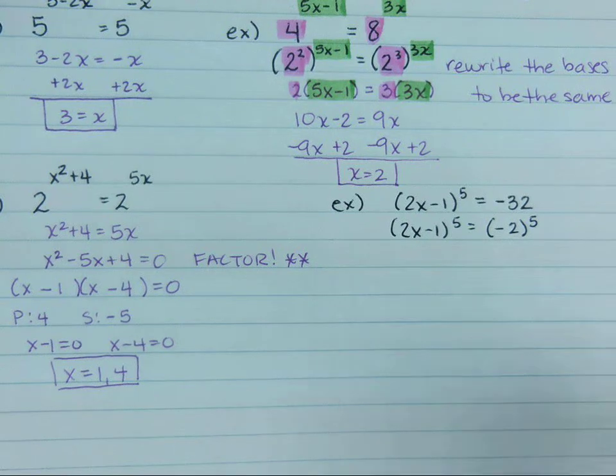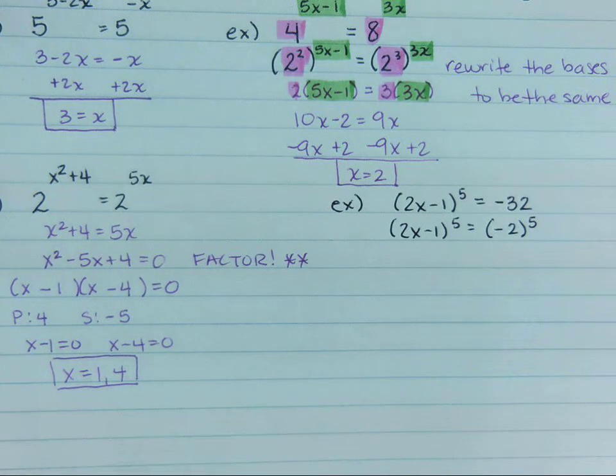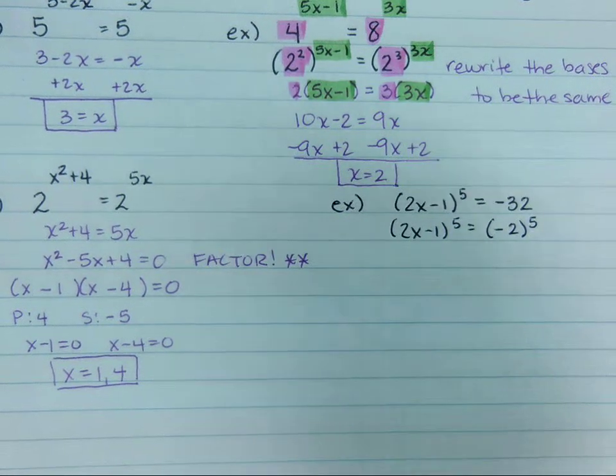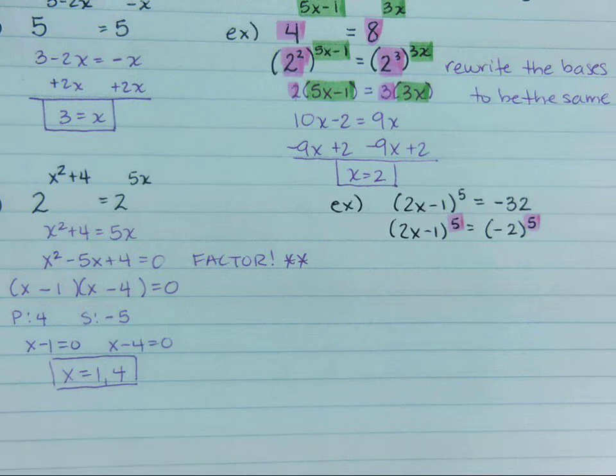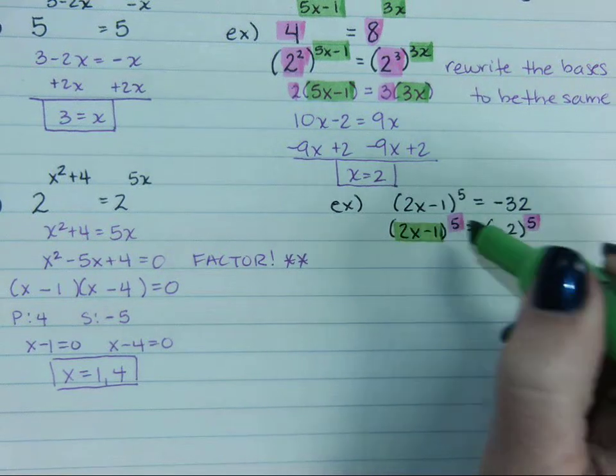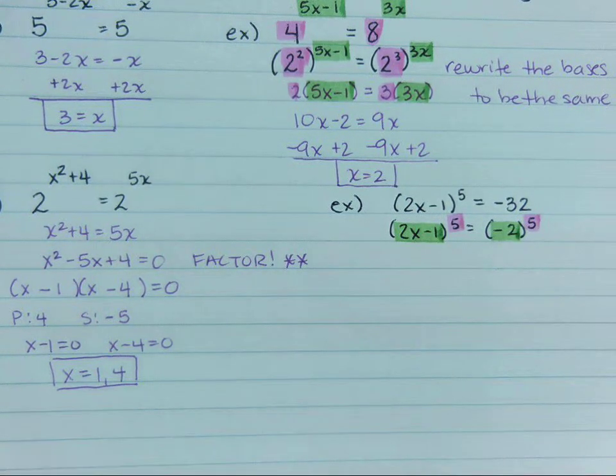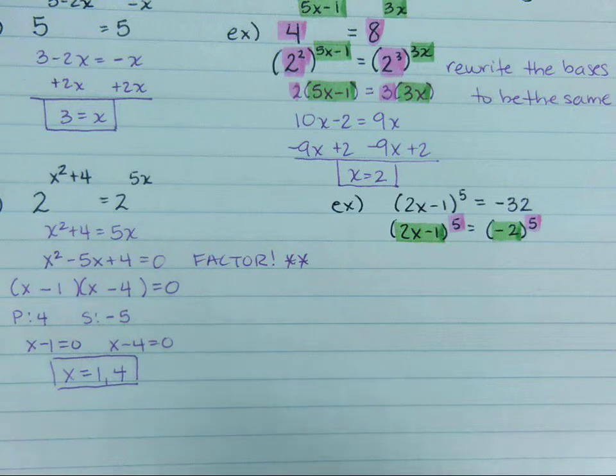Right. But again, now the rule is basically going backwards. So now what I've got is my exponents are equal already. And so if my exponents are equal to each other, then that means that I can set my bases equal to each other and solve. All right, so this is still considered an exponential function.